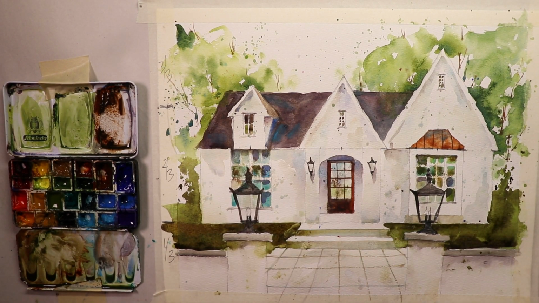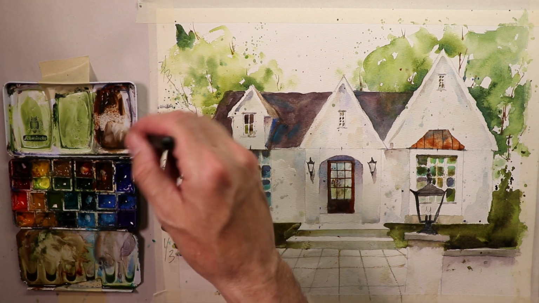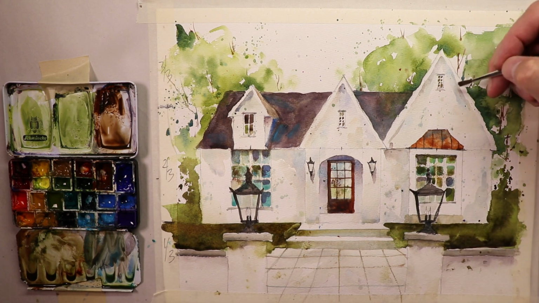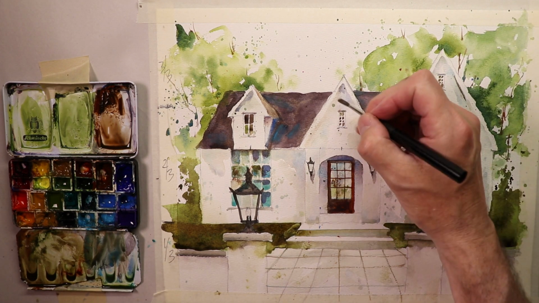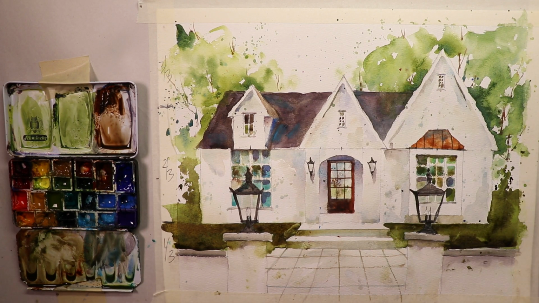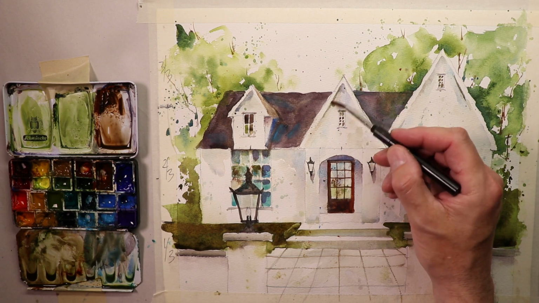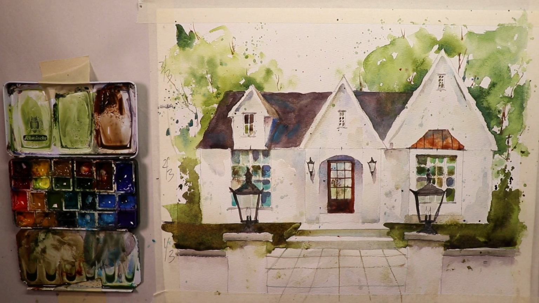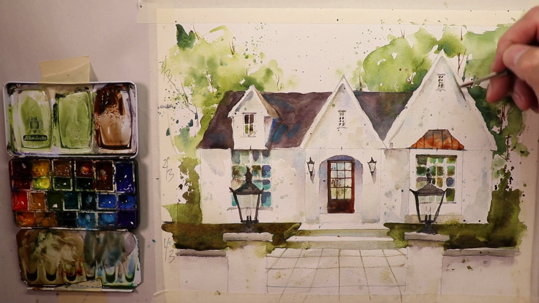That looks pretty good. And then you can do a few darks. Like that. A couple darks just to accentuate the gable features of this.